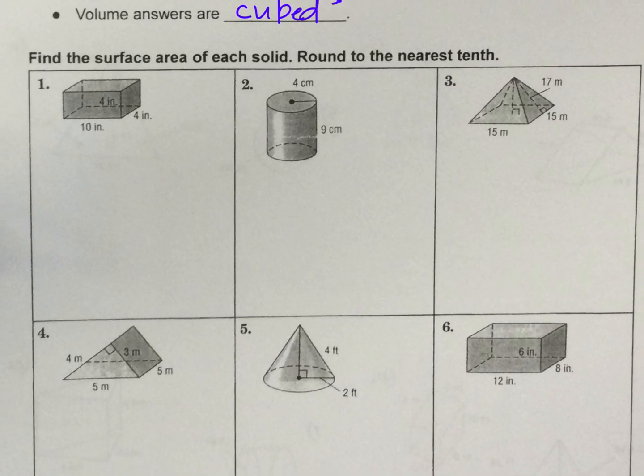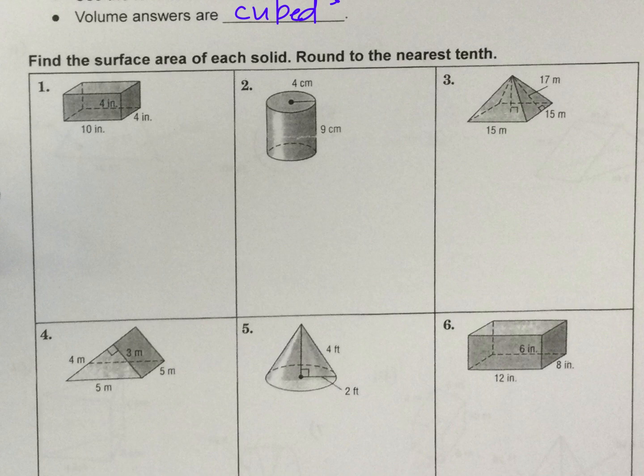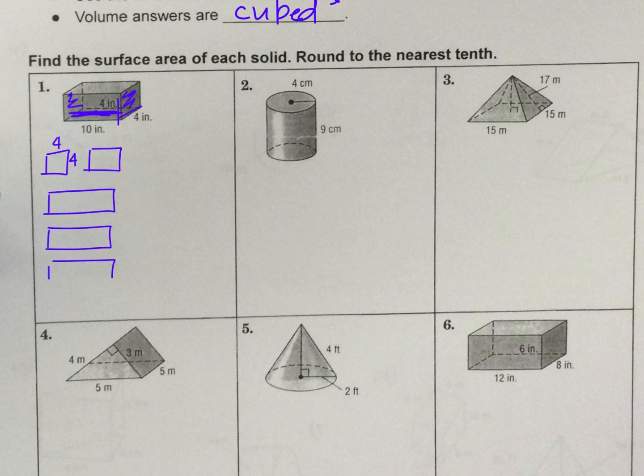I think the easiest way to do this is to break this shape into parts. So we've got an end here and an end here. So I've got two ends, and those are both 4 by 4. And then I have the big parts right here. I've got 4 of those: 1, 2, 3, 4, and those are each 10 by 4s.